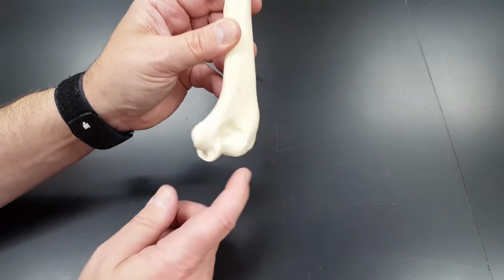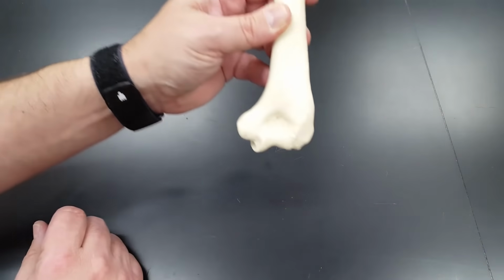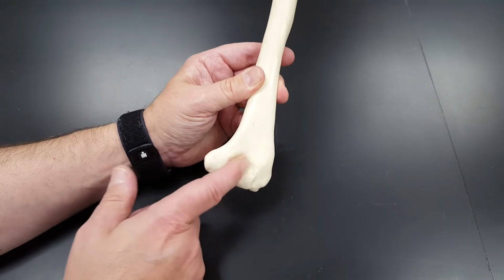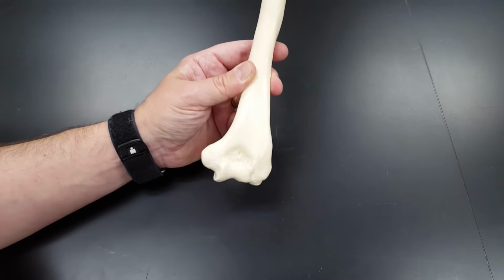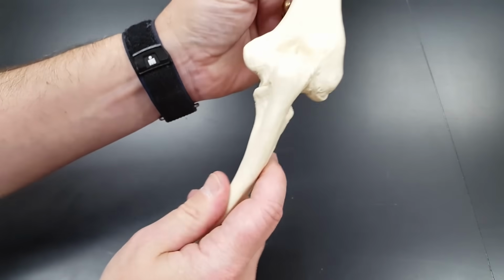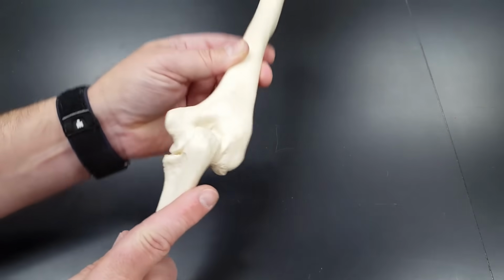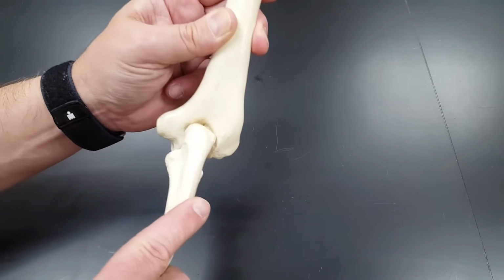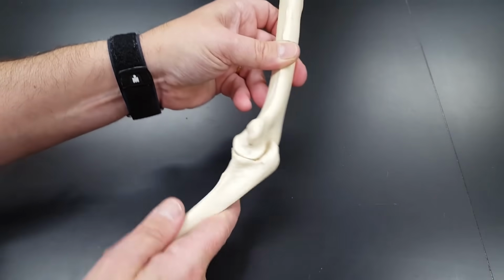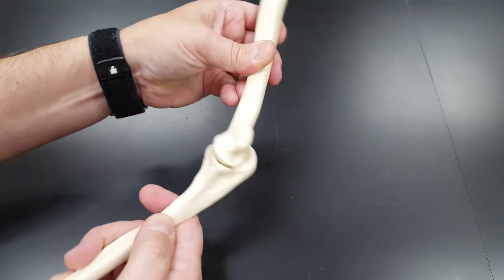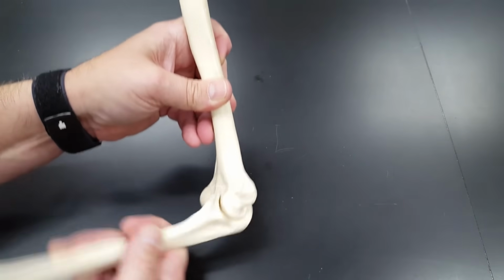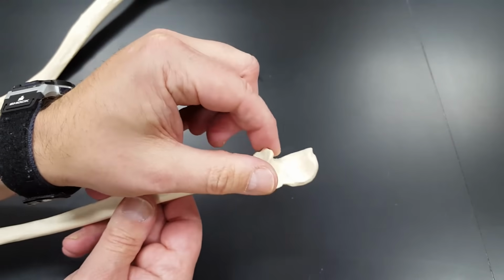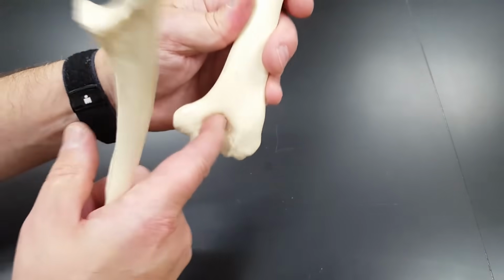The great big giant dent, the very large one on the reverse side of this bone, is called the olecranon fossa. And you guessed it, because the olecranon goes into it, like so. Olecranon fossa on the back for the olecranon process, coronoid fossa on the front for the coronoid process. Notice the olecranon process is much bigger than the coronoid, so it requires a larger dent.